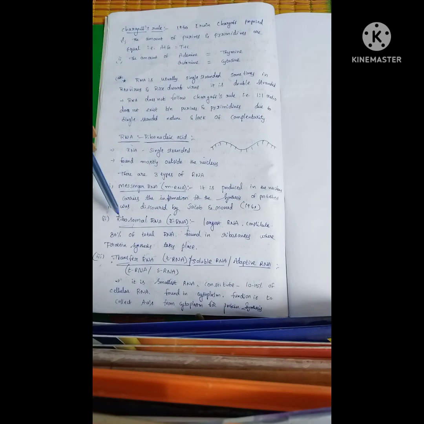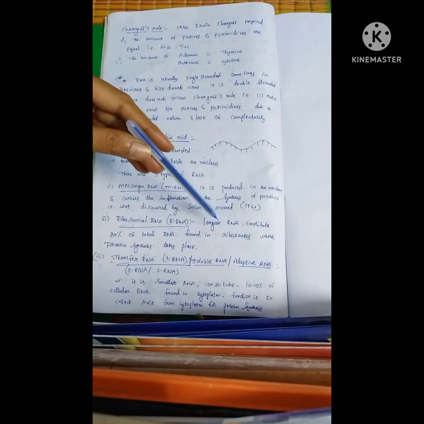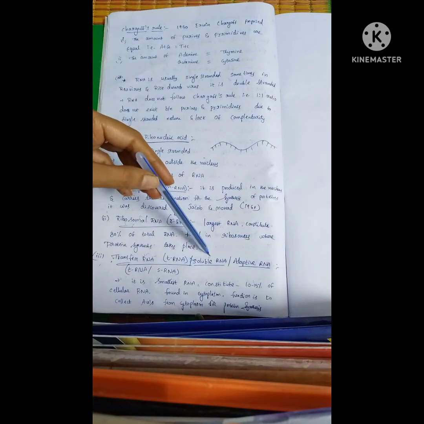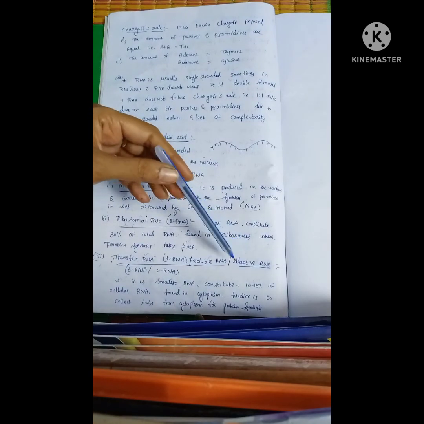And second one is ribosomal RNA or rRNA. This is the largest part of the RNA, and where it is found, the name itself indicates: ribosomal. That means it is found in the ribosomes. So this RNA is found in the ribosomes where protein synthesis takes place. Nearly 80% of the RNA is rRNA. Next one is the transfer RNA or tRNA or soluble RNA or adaptor RNA. So many names are there.